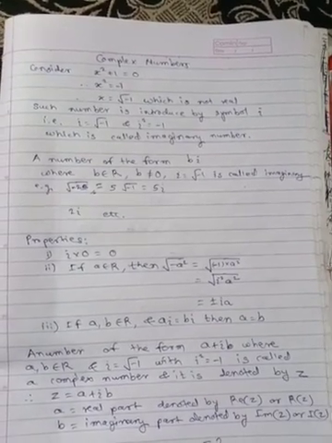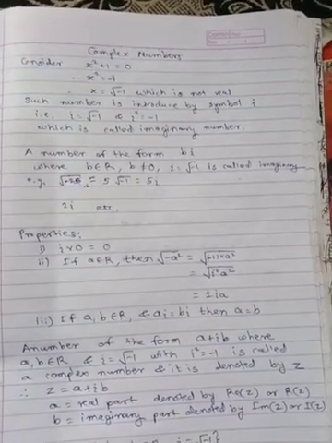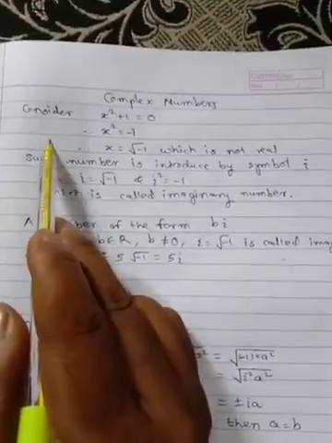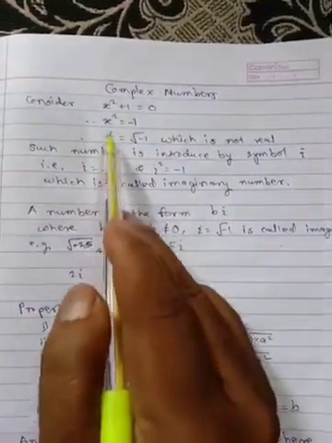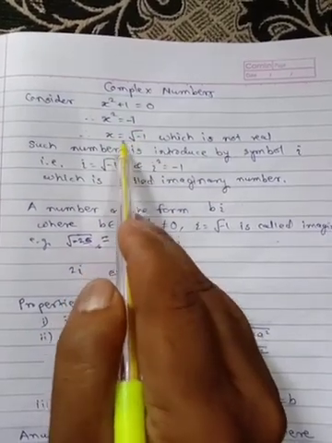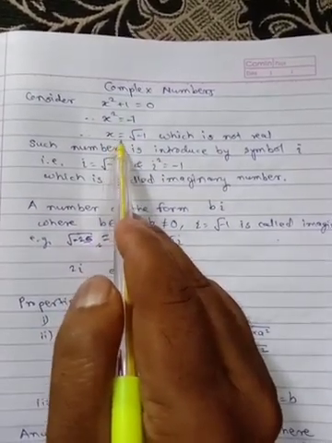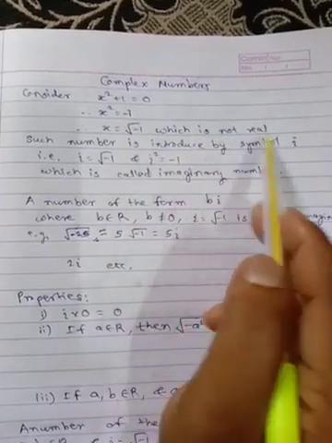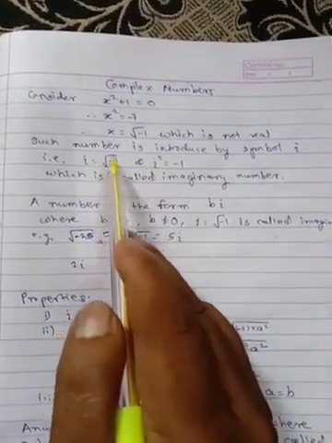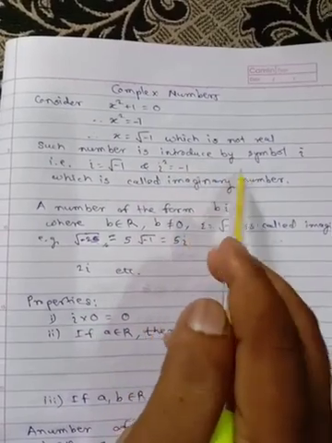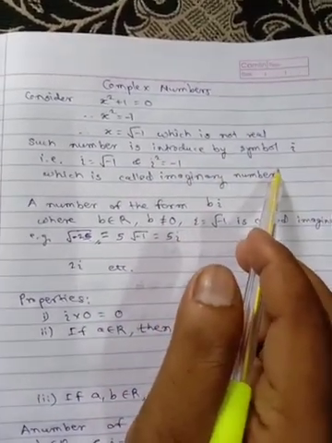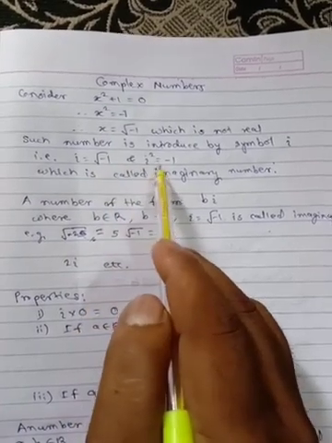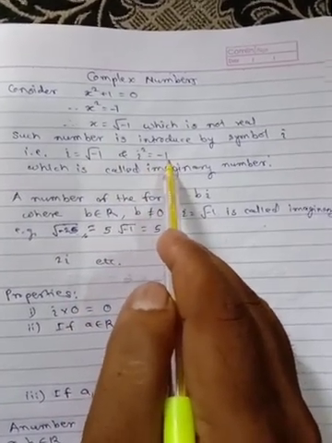Let us see the introduction to complex numbers. Suppose we consider x square plus 1 is equal to 0. Then x square is equal to minus 1, so x is equal to square root of minus 1. But square root of minus 1 is not real. Such a number is introduced by the symbol i, where i is equal to square root of minus 1, that is, i square is equal to minus 1.